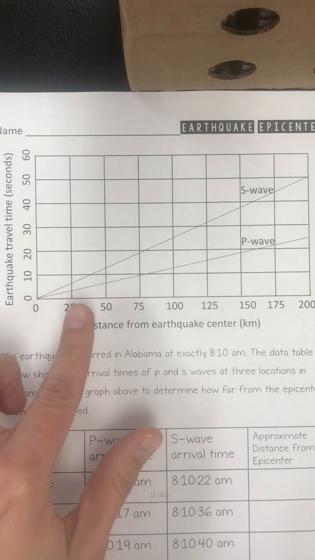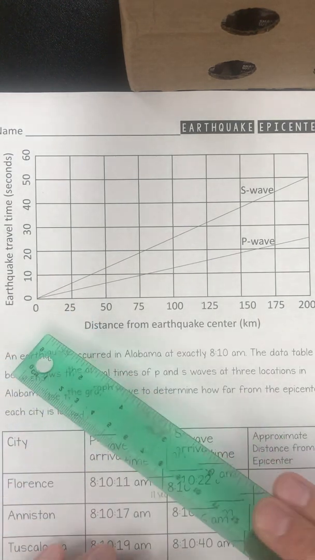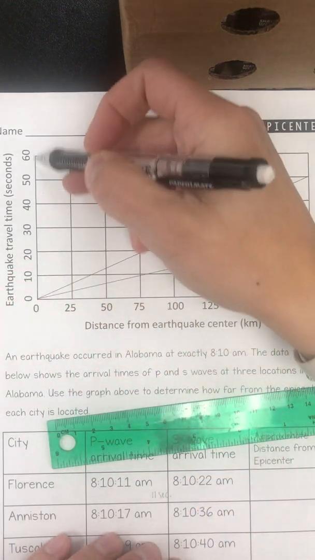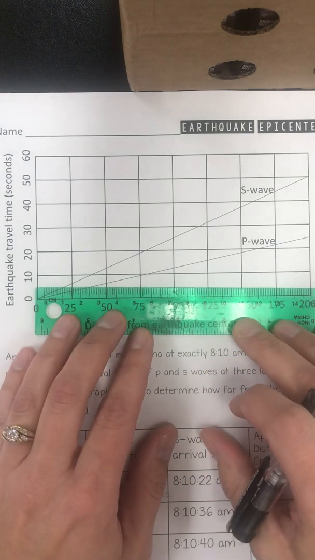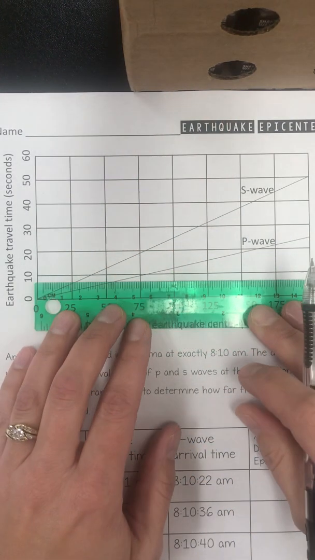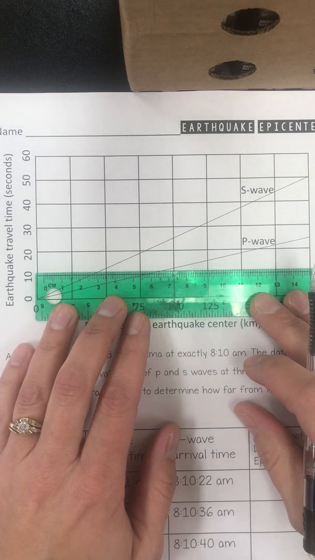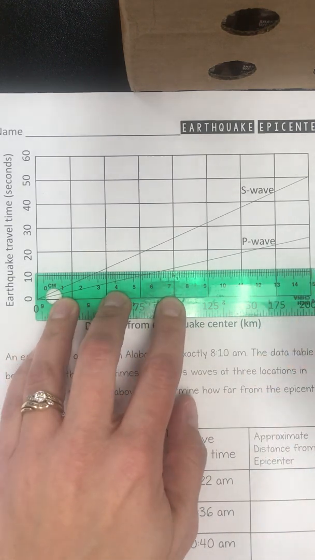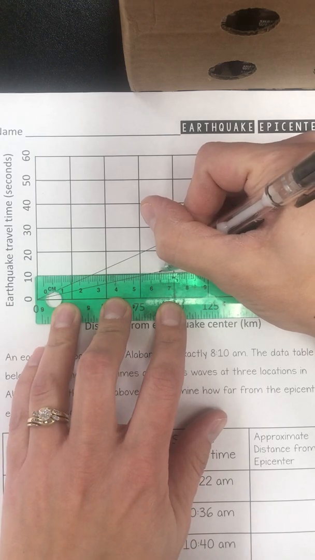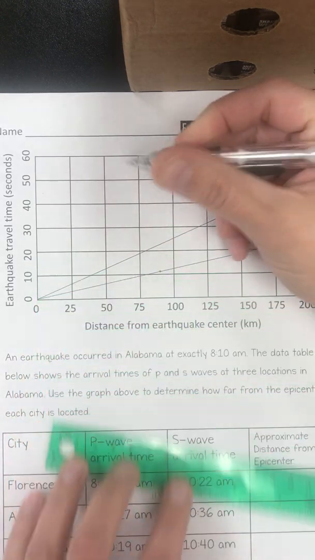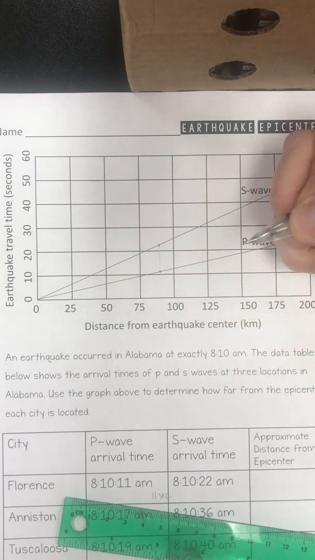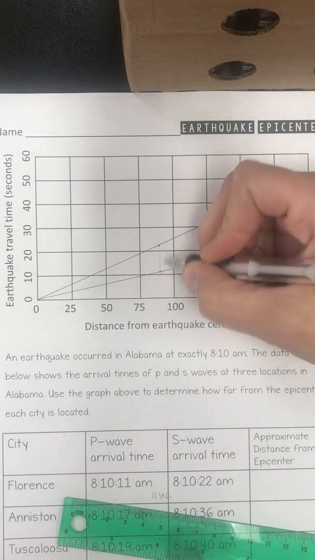I'm going to go up to my graph, and we have our earthquake travel time here. This is in seconds, so I'm going to figure out where 11 is. Well, 11 is just above 10, so I'm going to lay a ruler there just to help me see a straight line. I'm going to look where that lines up with the P wave. Right about here, I'm going to make a mark. This is about 10 seconds between these 2 lines, and it is about 10 seconds between the P and the S wave here.